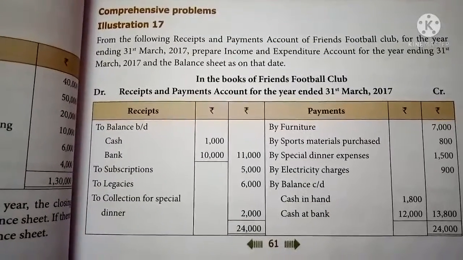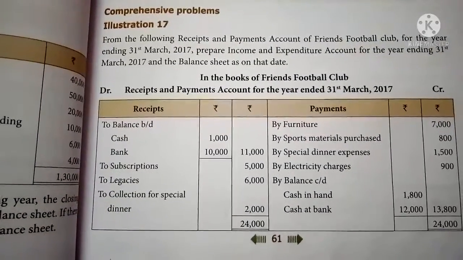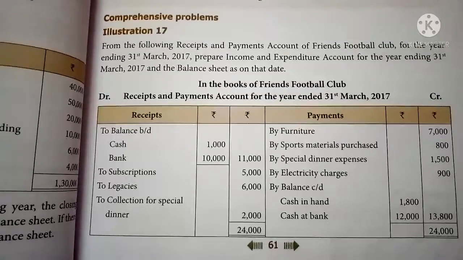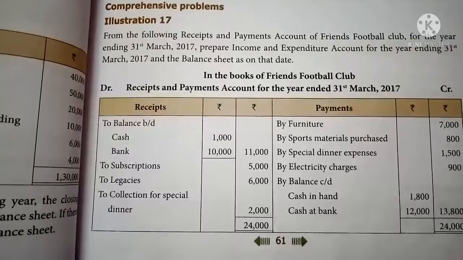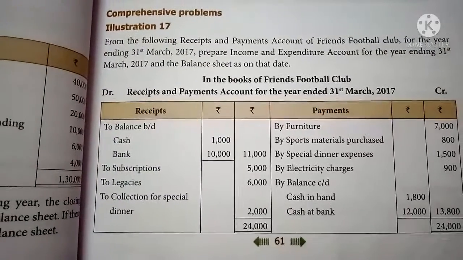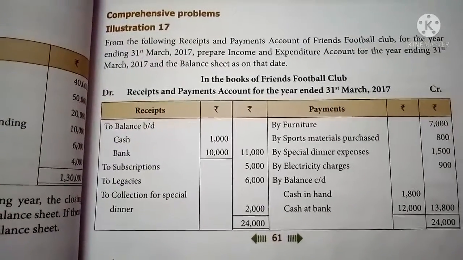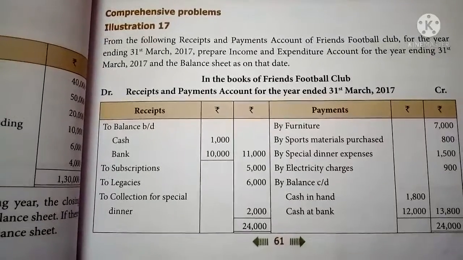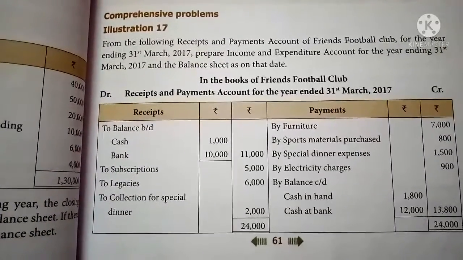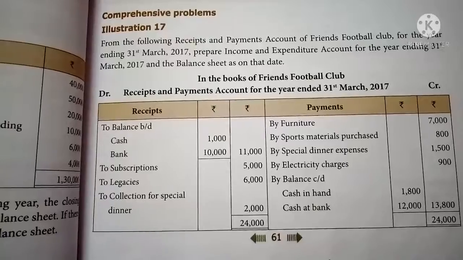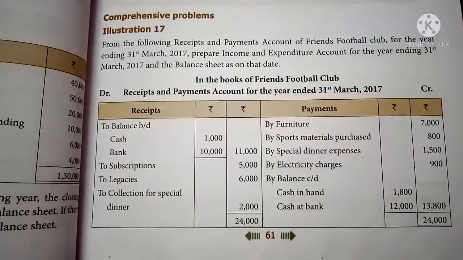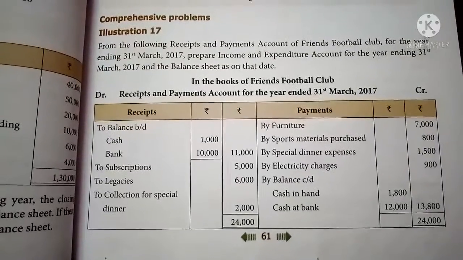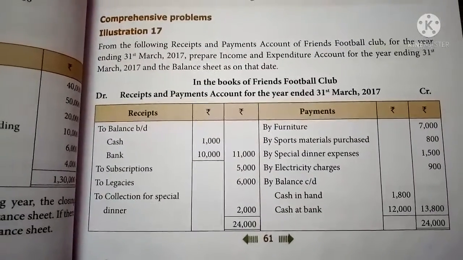They have given a receipts and payment account and some adjustments. In the receipts and payment account, on the debit side, first they have given opening balance, cash in hand and bank balance, and subscription, legacies, collection for special dinner. For preparation of income and expenditure account, from the receipt side you should take only the revenue receipts, don't take capital receipts.